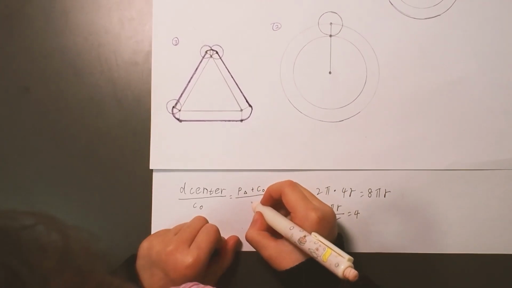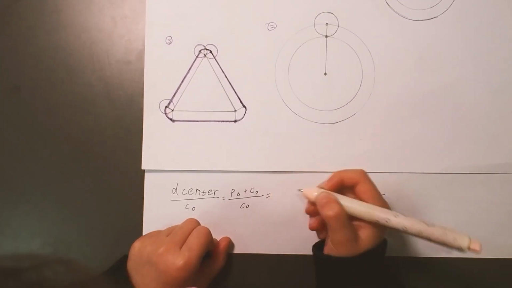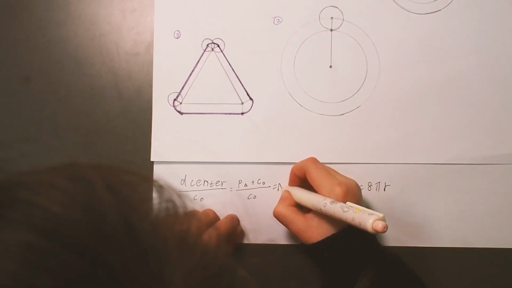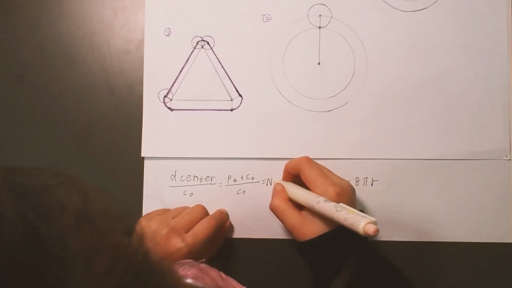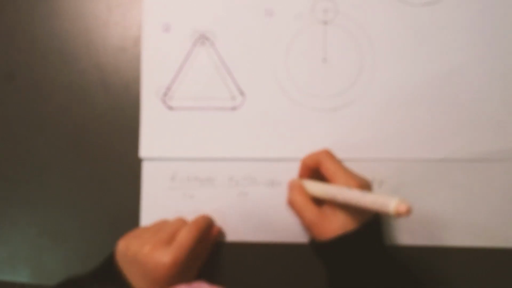That is equal to n revolutions, as we said, plus this over this, which is 1 revolution.